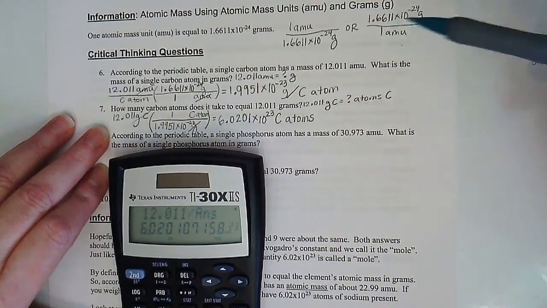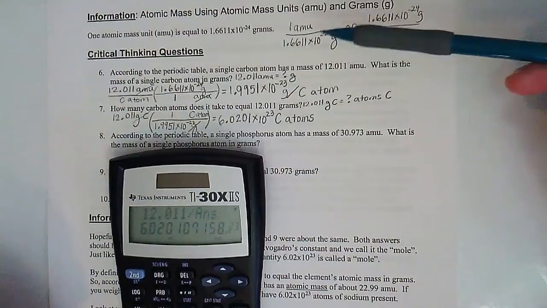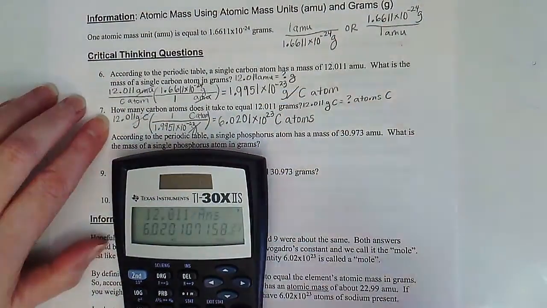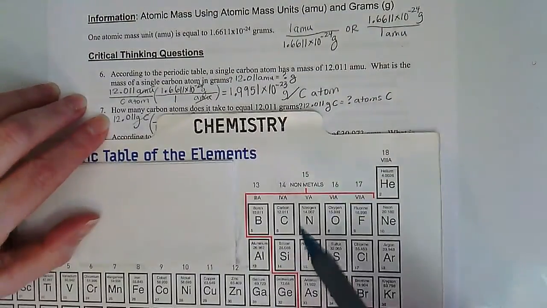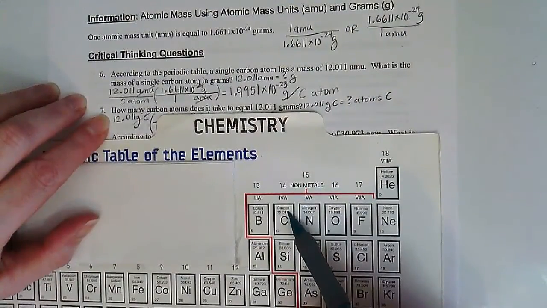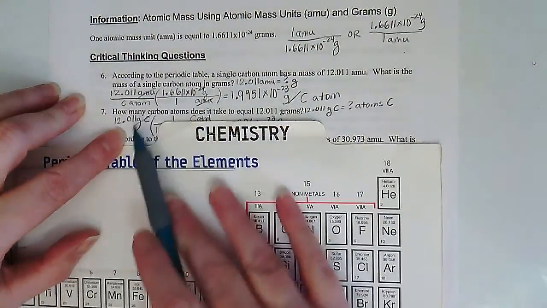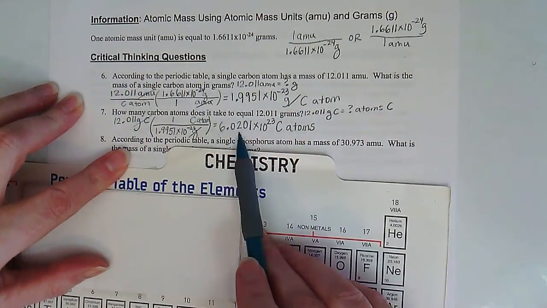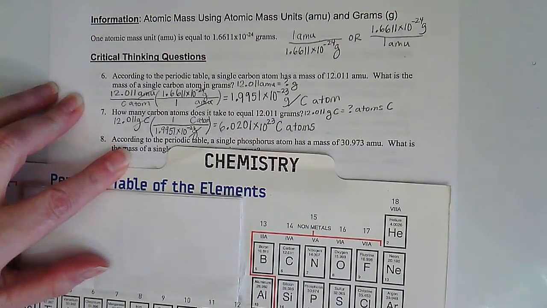So, let's take a moment and think about what this is saying. This is saying that if I have the mass from the periodic table, in grams, I have 6.0201 times 10 to the 23rd carbon atoms.